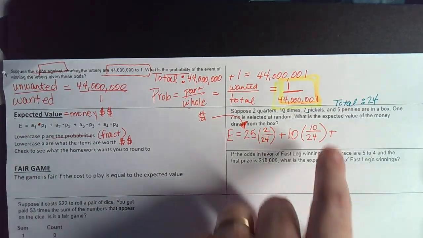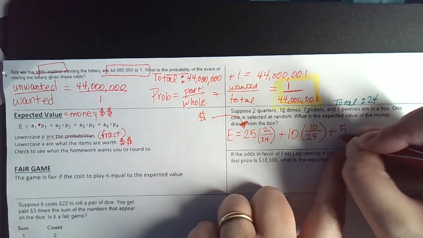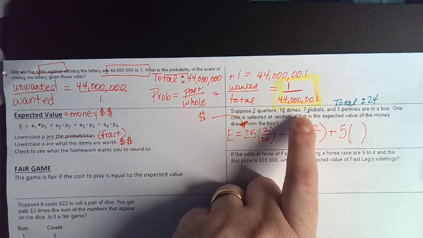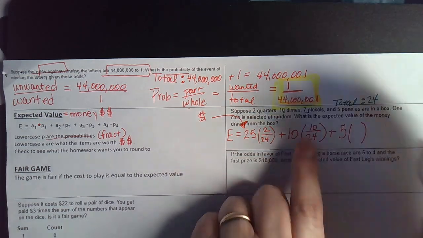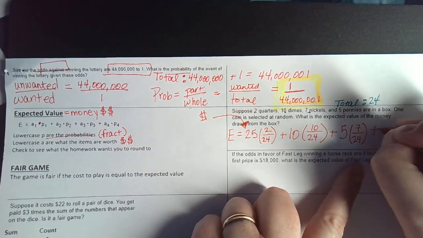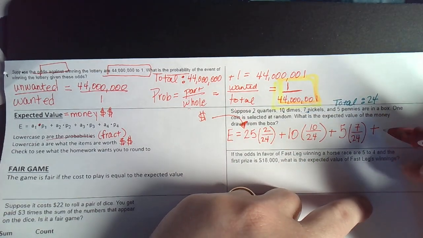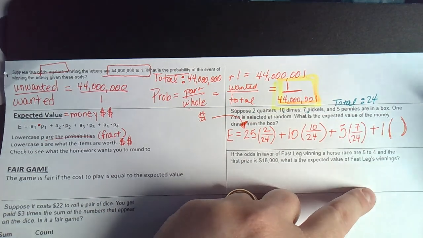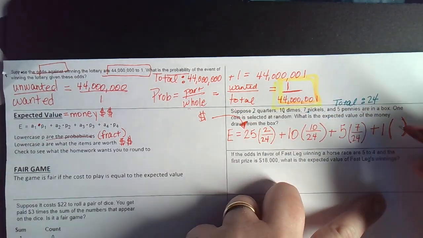Plus, let's keep going. How much is a nickel worth? A nickel is worth 5 pennies, so 5 cents. And then what's the probability of this nickel? Well, there's 7 out of 24, because there's 7 nickels and 24 total. Plus, lastly, there's pennies. How much is a penny worth? 1 cent. Okay, what's the probability of this penny? Part over the whole, so 5 over 24.